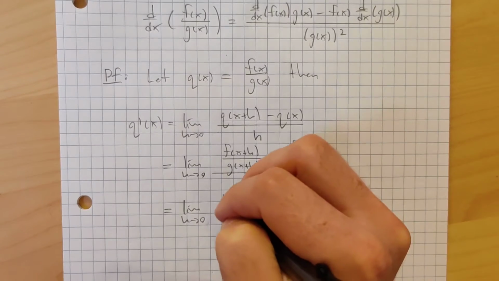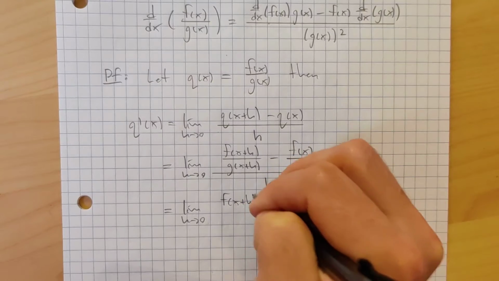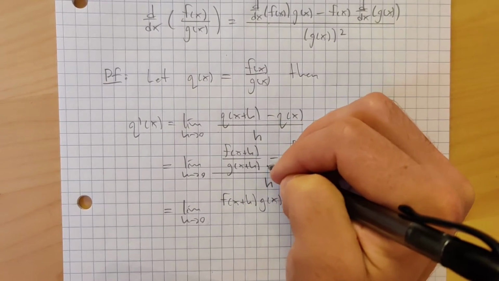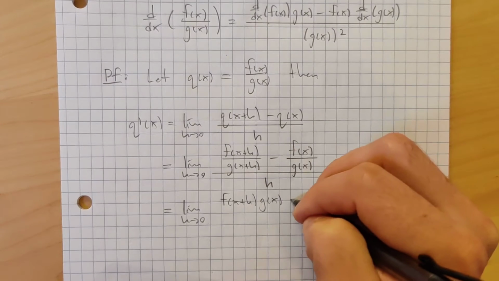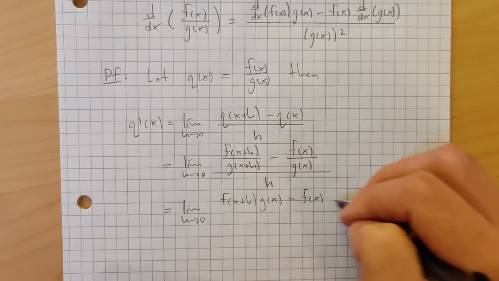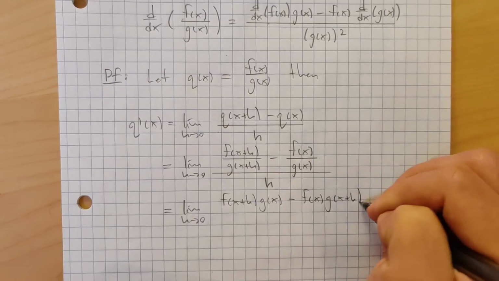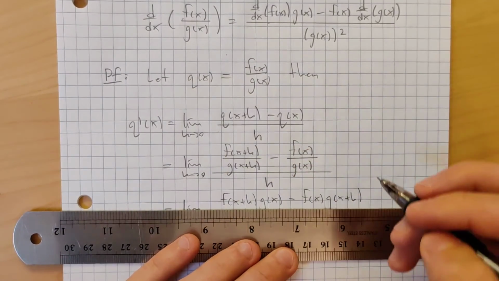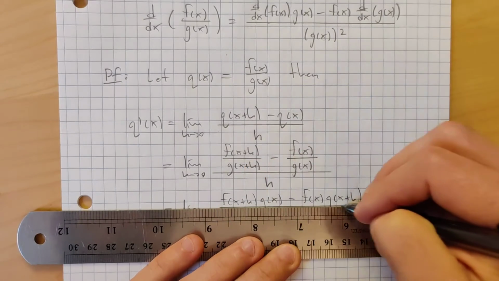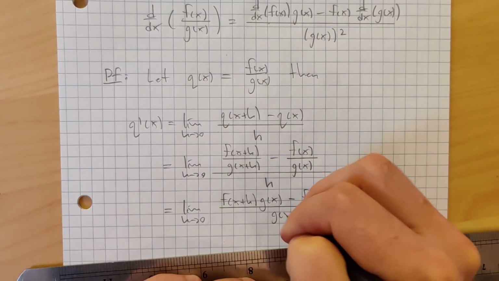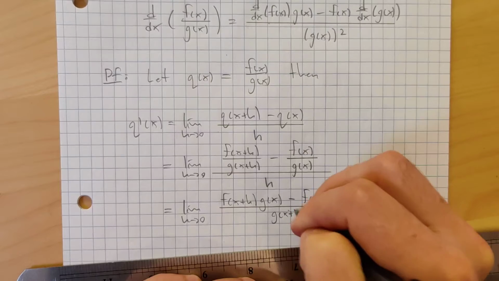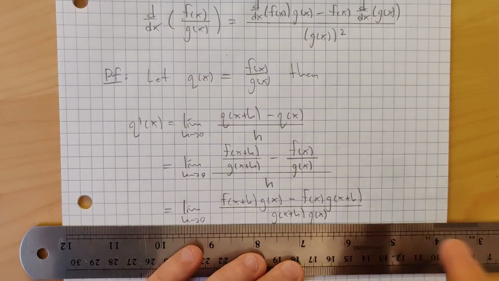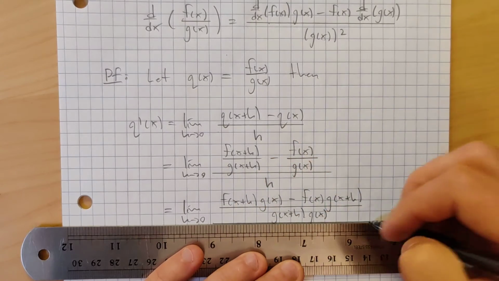So that'll leave me with f of x plus h times g of x, so multiplying top and bottom here by g of x, and then over here, minus f of x times g of x plus h. And each of these will be over g of x plus h times g of x. So I'm just going to put them together right now. So g of x plus h times g of x. All right. And of course, all this stuff is still over h.